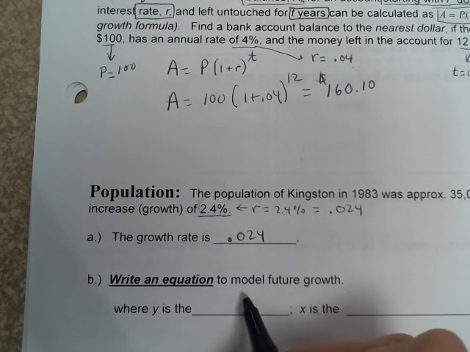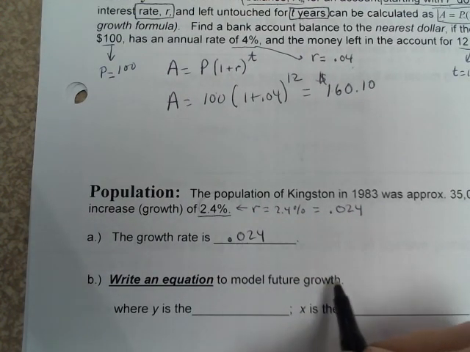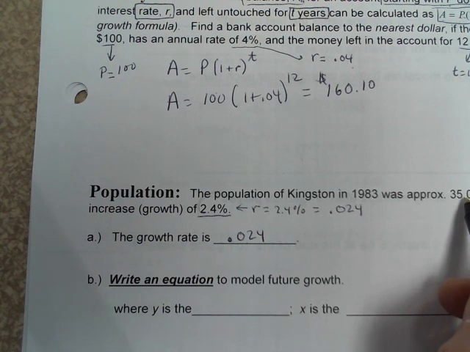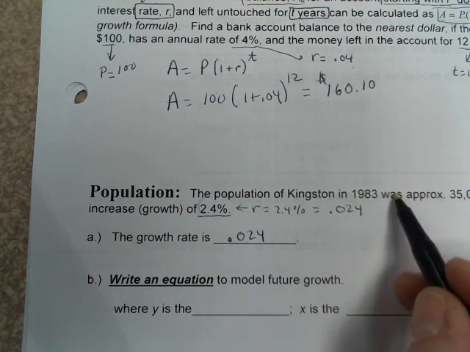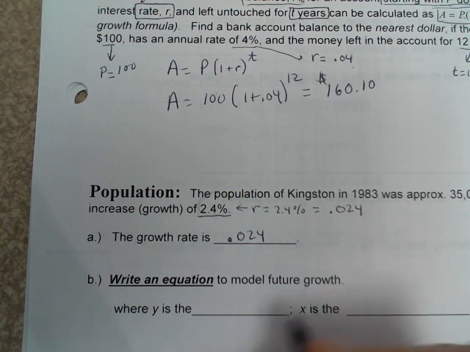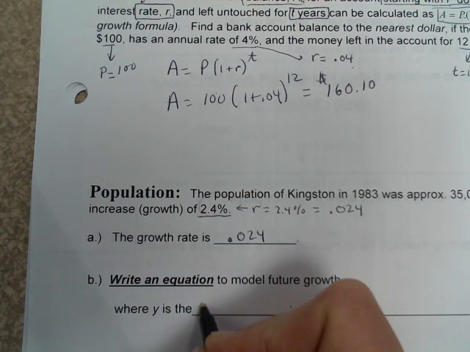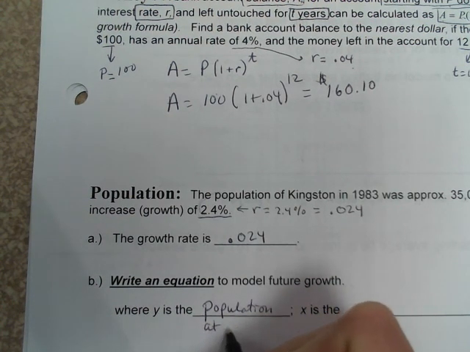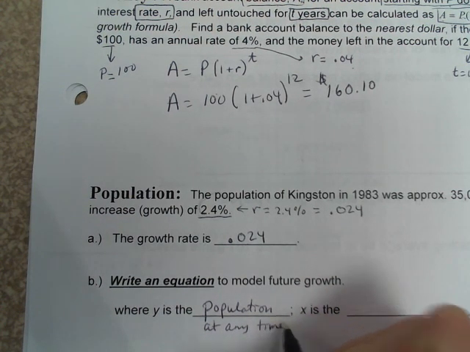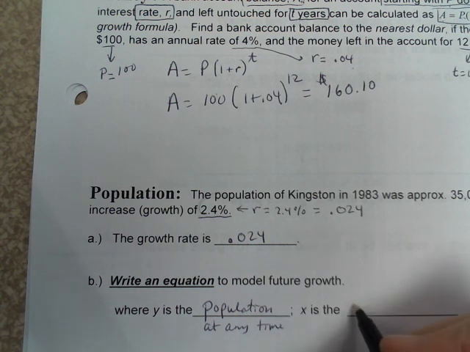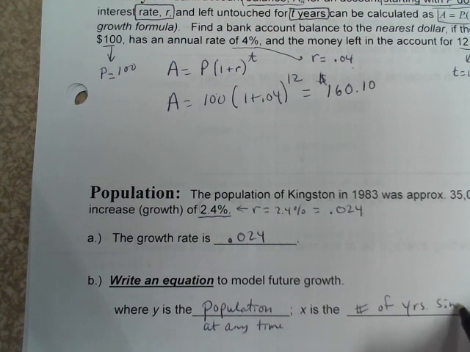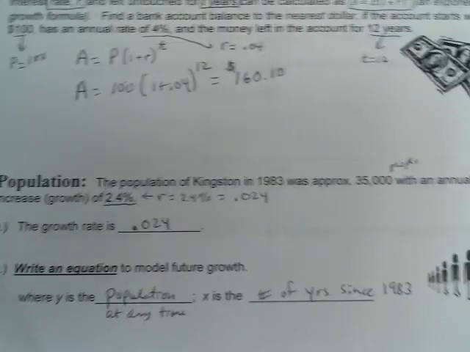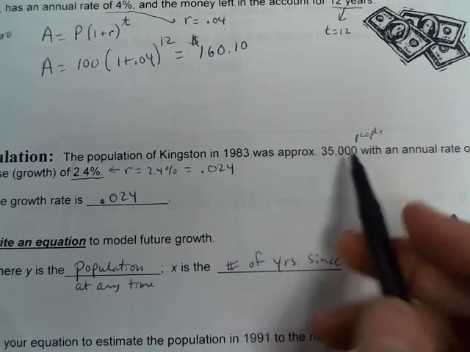We're going to write an equation to model the future growth, which means we're going to find out how many people were in Kingston in the years beyond 1983. So Y is the population at any time, and X is going to be the number of years since 1983, because that's when this whole example started.